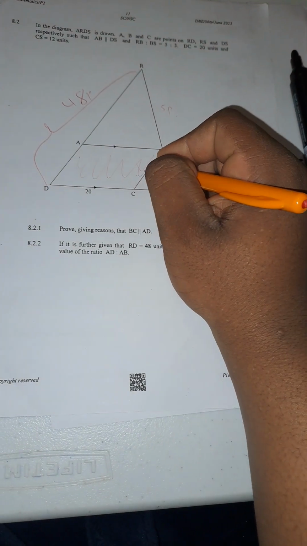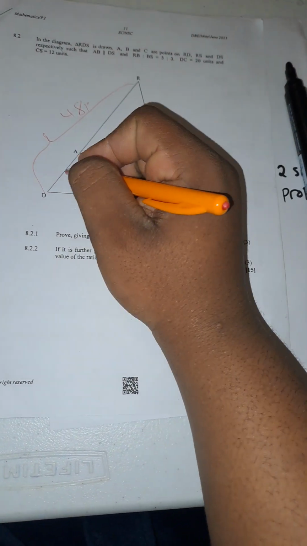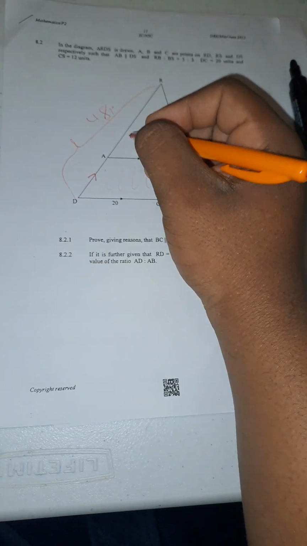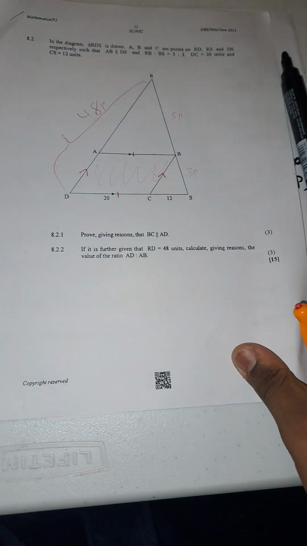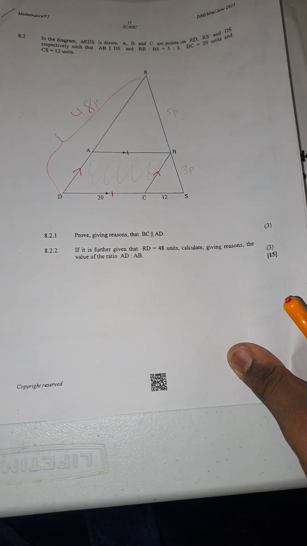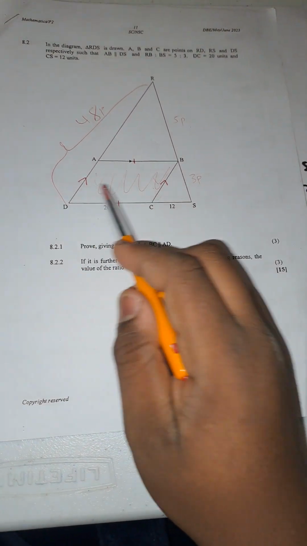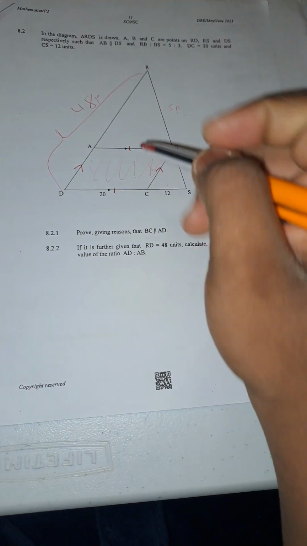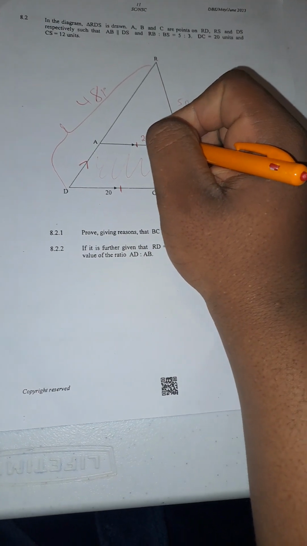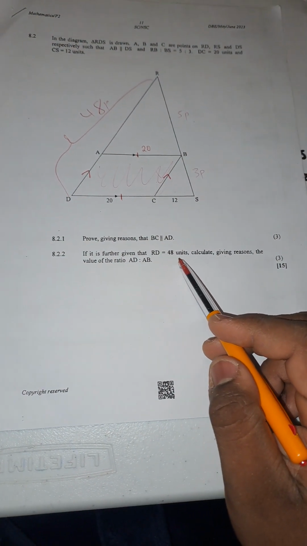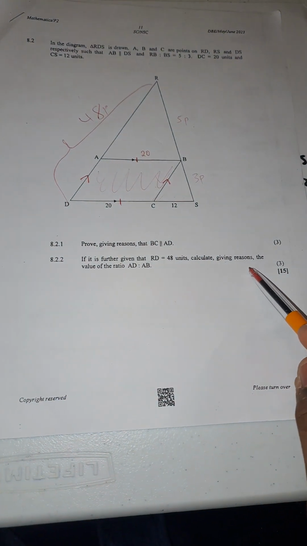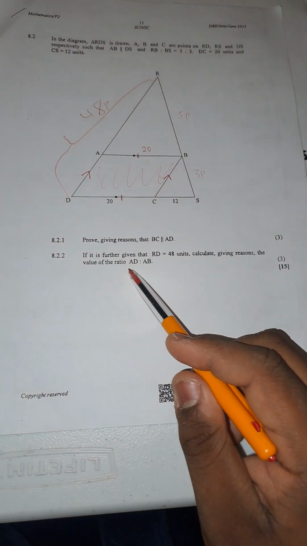So now, as you can see, this is a parallelogram. What are the properties? The lines are parallel, and then this one is also equal to that one. Okay? So if now my DC is equal to 20, it basically means that my AB is also equal to 20. Okay? And then check. It is further given that RD is equal to 48. And then calculate, giving reasons, the value of the ratio AD to AB.